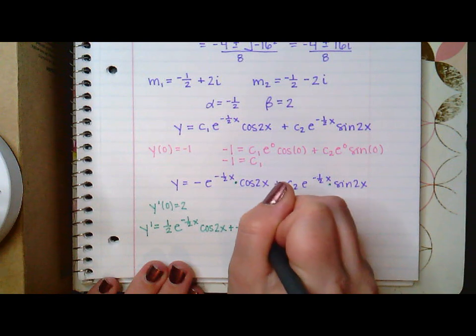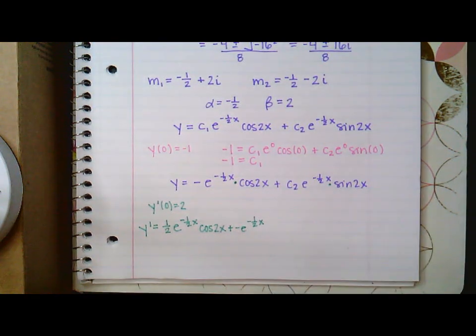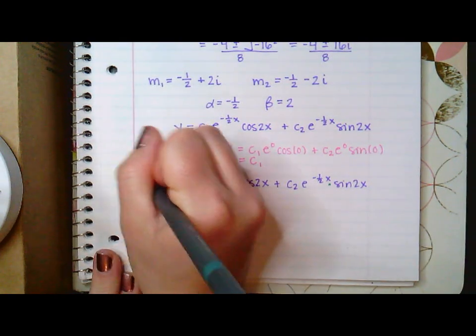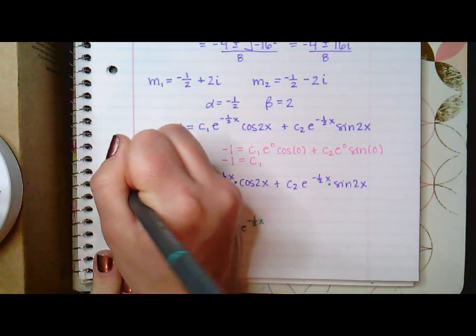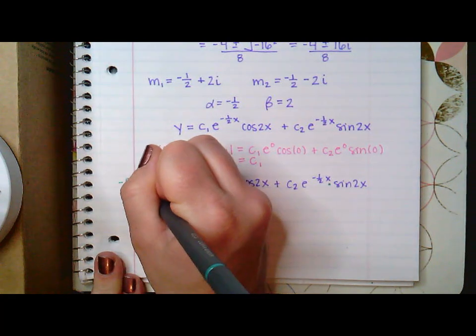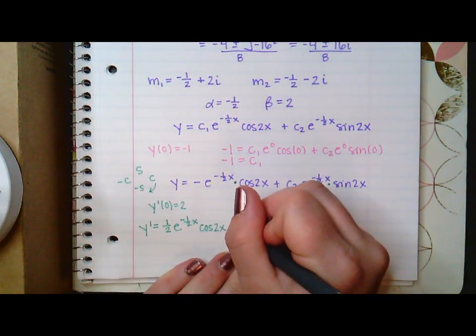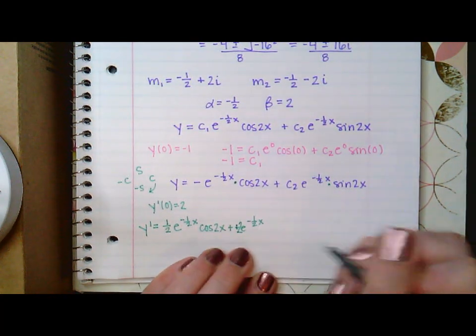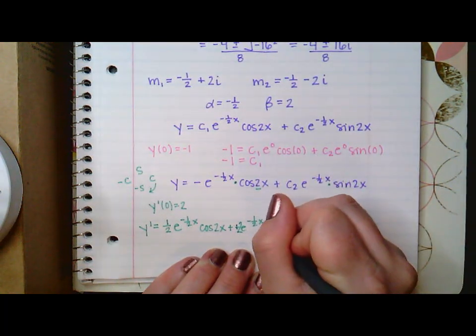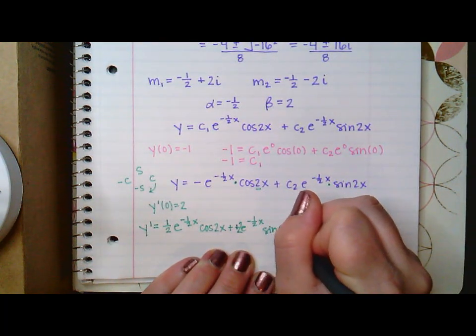plus the first. And then the derivative of the second would be negative sine, so I'm going to make this a positive 2 coming from in here, sine of 2x.